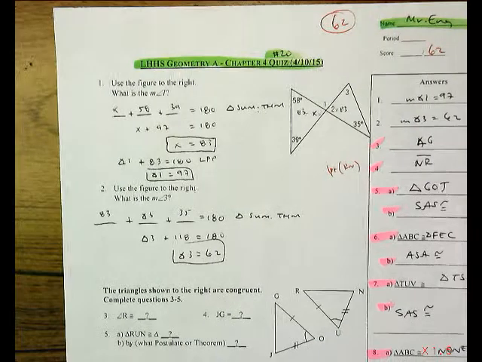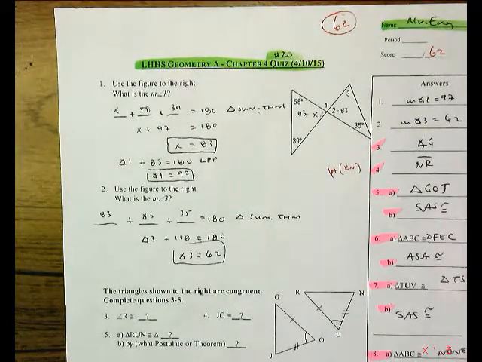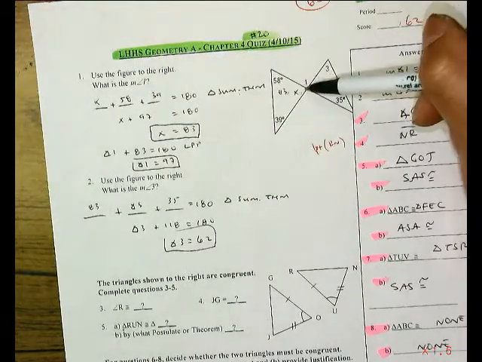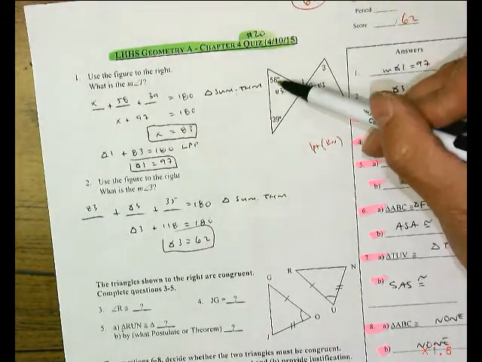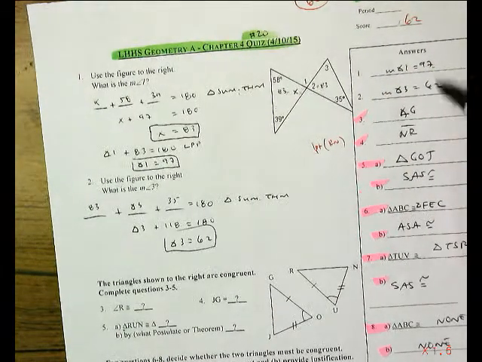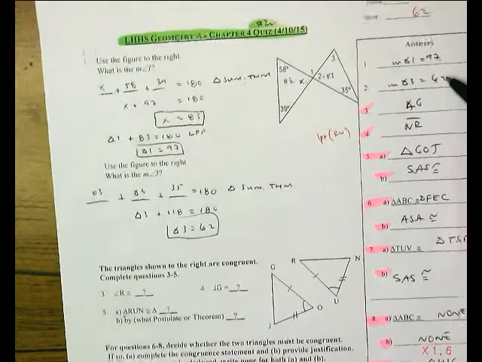Also in this problem, you can use the exterior angles theorem. The exterior angle 1 is equal to the non-adjacent interior angles. 58 plus 39 also gives you 97. Each of these were worth 2 points, all of them. Question number 2.